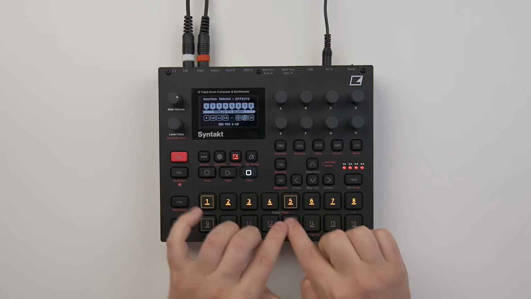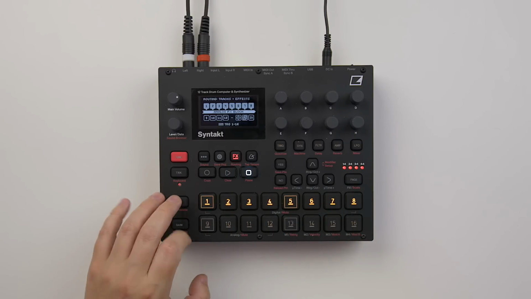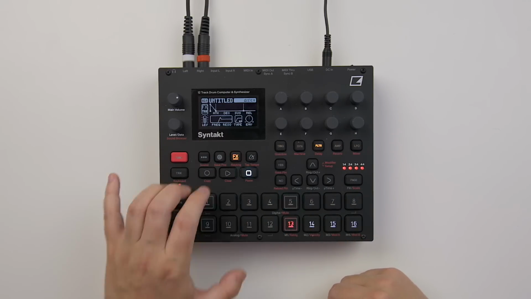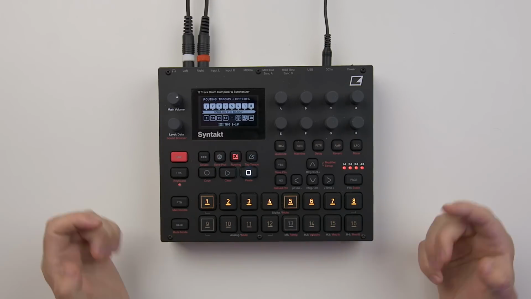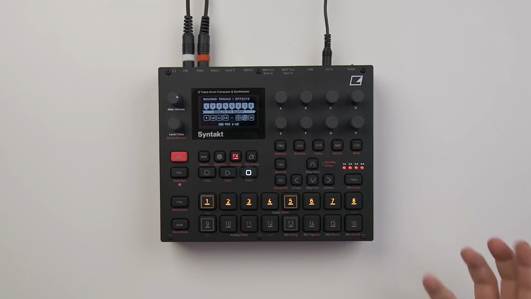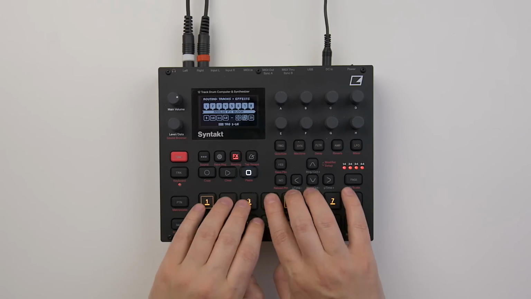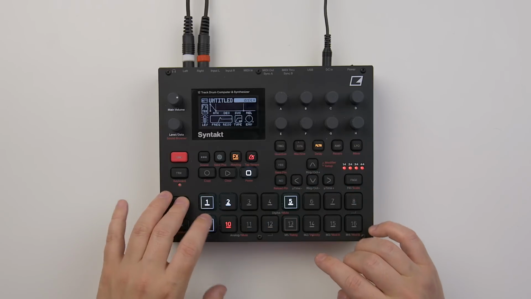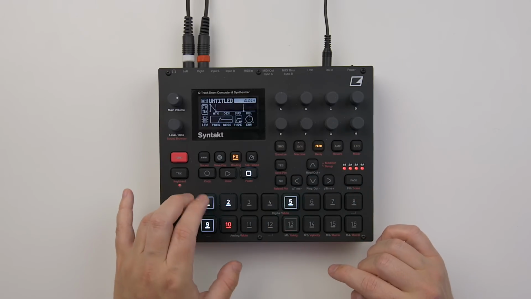This is because the routing to the effects block is saved with the pattern. So on this pattern here, no routing, and if we change back, you can see here, these are routed. So this can be utilized to have different variations of the same patterns with certain tracks being sent to the effects block and some are not. So for my example here, I'm just using it as a transition pattern.